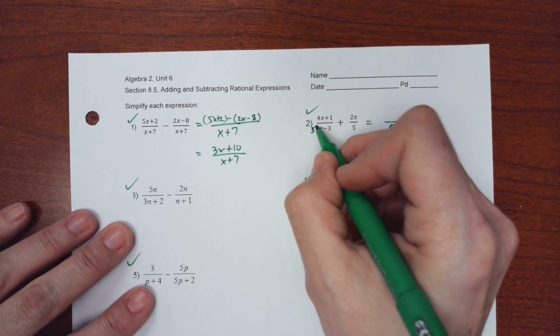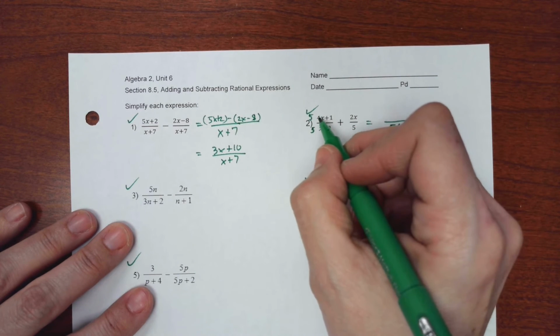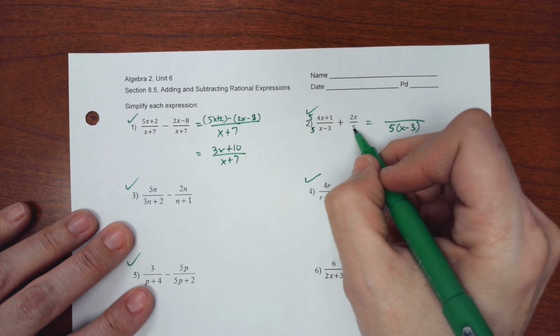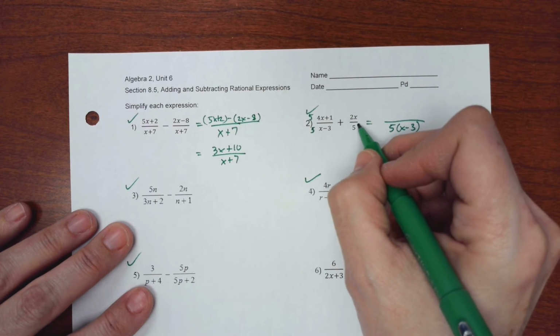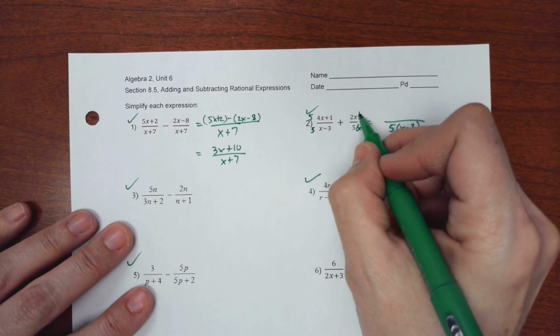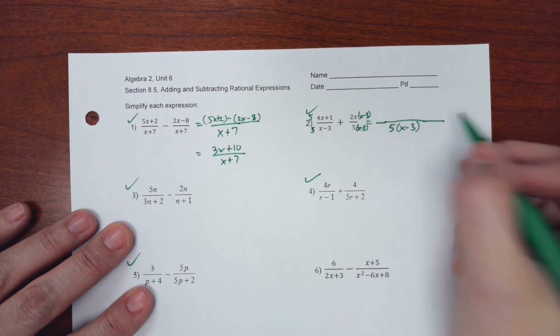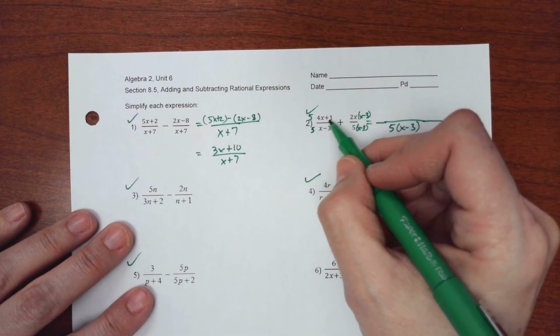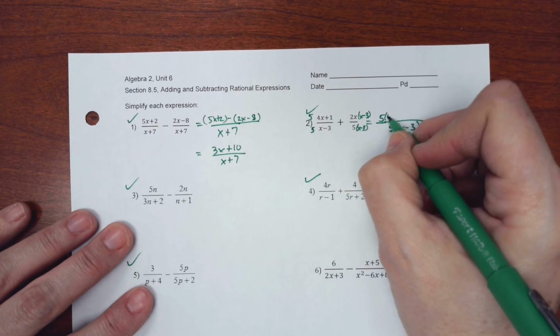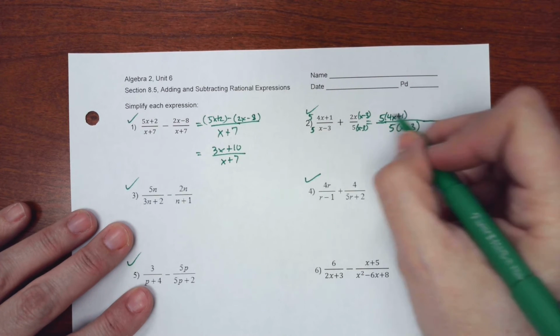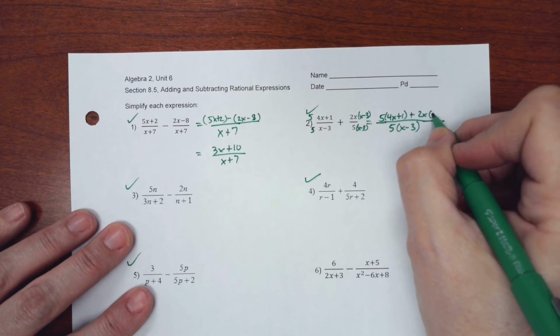Over here, I had to multiply this guy by 5. So he gets a 5, and he gets a 5. All right? And then here I had to multiply this by x minus 3. So he gets an x minus 3, and he gets an x minus 3. So when I write the expression on the top that I created, it's going to be this: 5 times 4x plus 1, plus 2x times x minus 3.